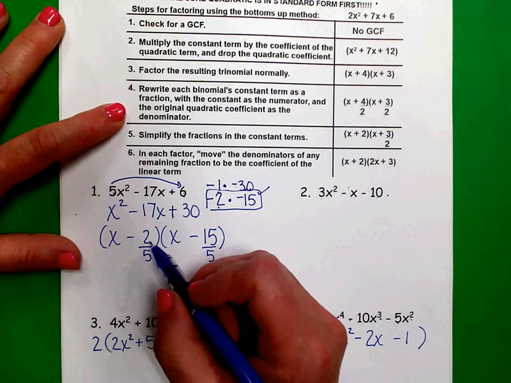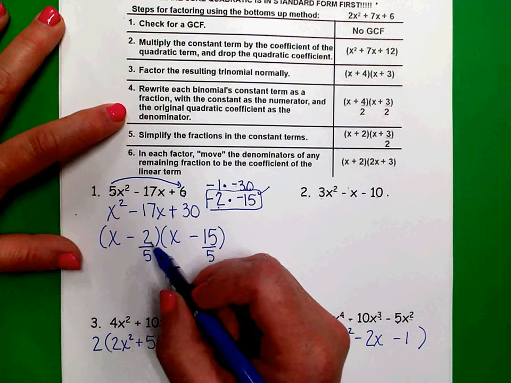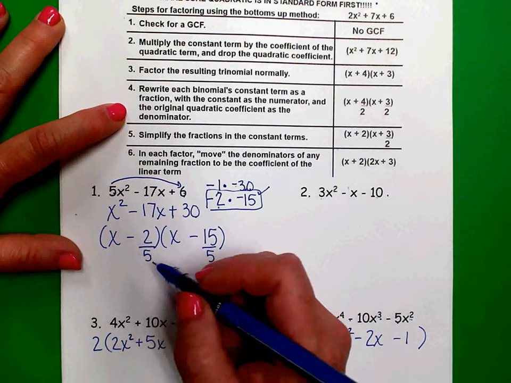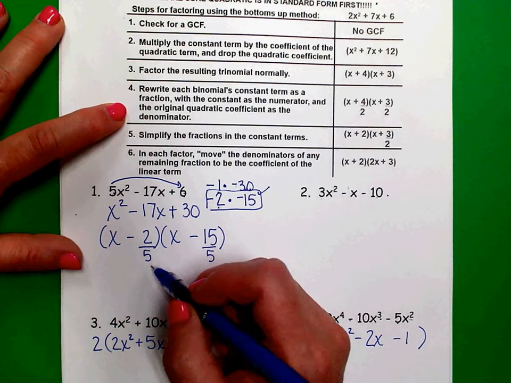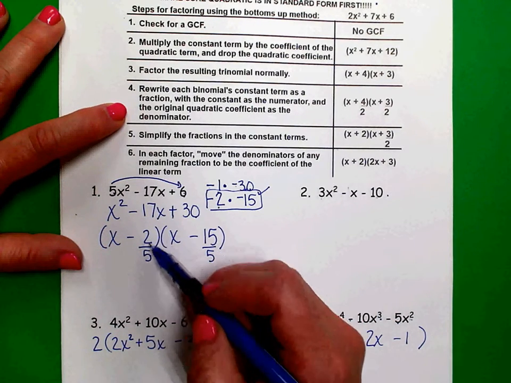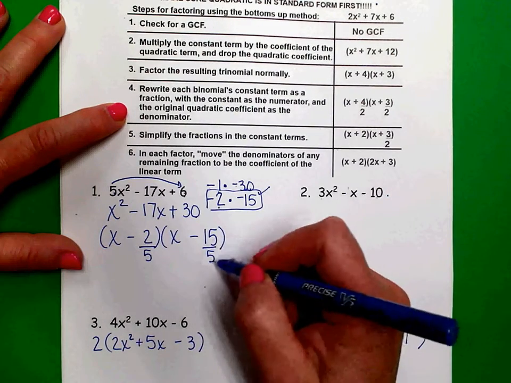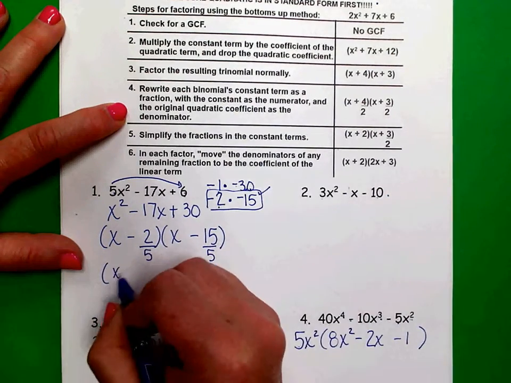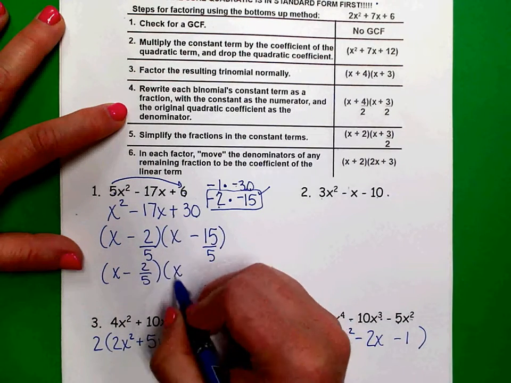If you don't know if 2 over 5 reduces or not, type it into your calculator and press math, enter, enter. If the fraction reduces, it will reduce it. If it doesn't, it will remain 2 over 5. This one does not reduce. 15 over 5 does reduce. It's the same thing as 3. 15 divided by 5 is 3, so I'm reducing it.